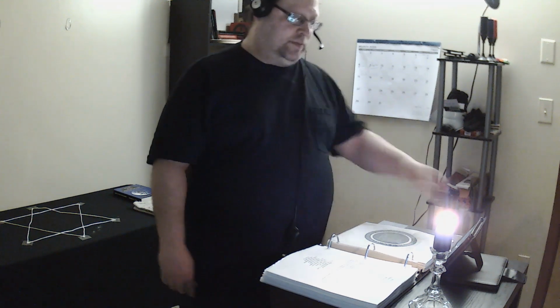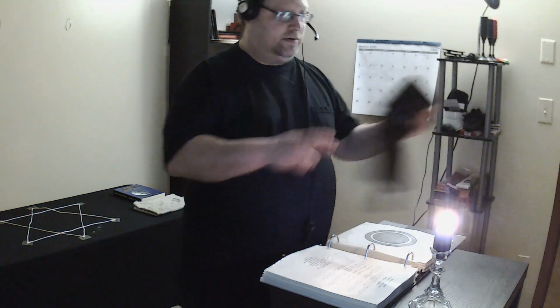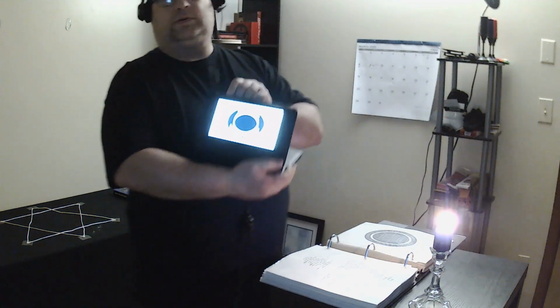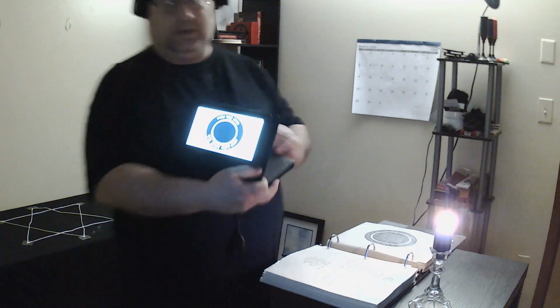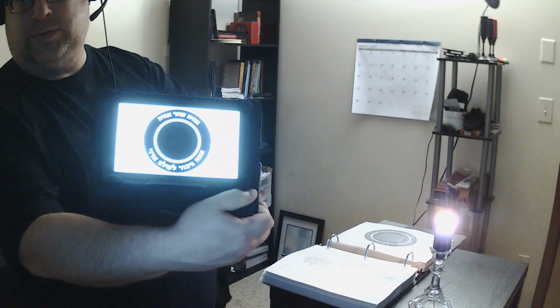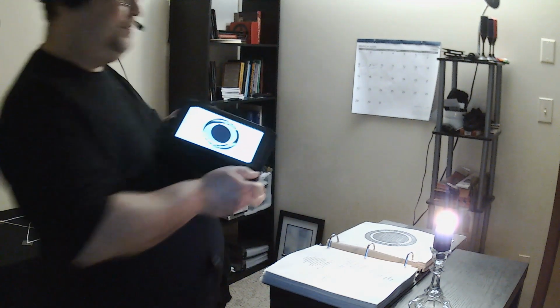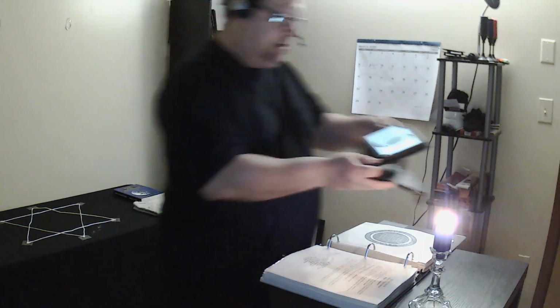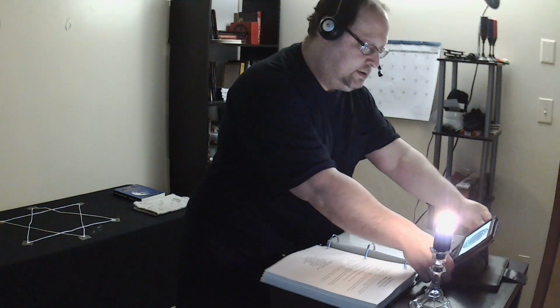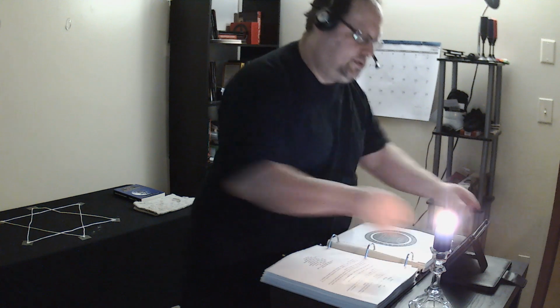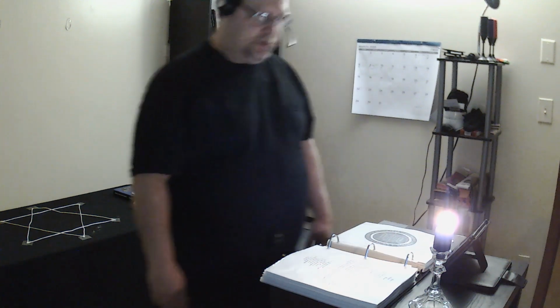In the meantime, make sure that you have your sigil here that you need to perform the ritual to wield power. Okay? And we're just going to go ahead and jump into the ritual to wield power at this point.